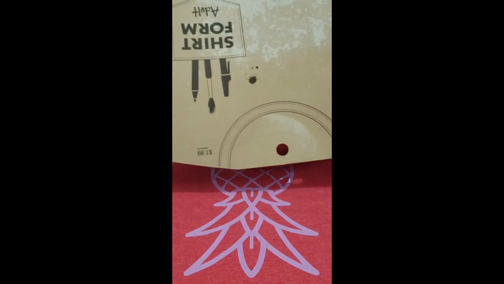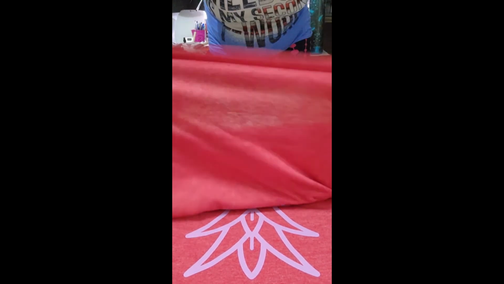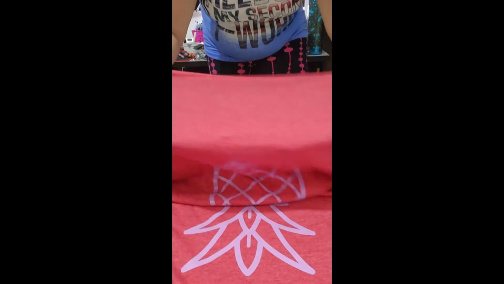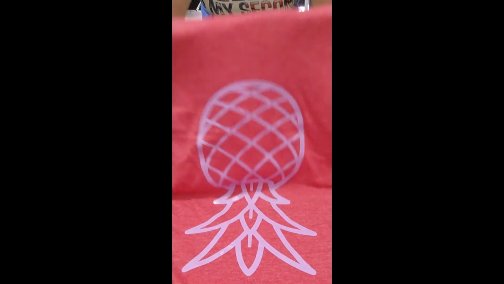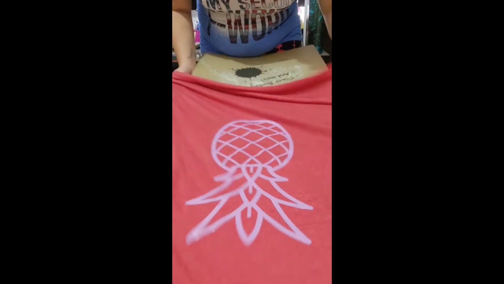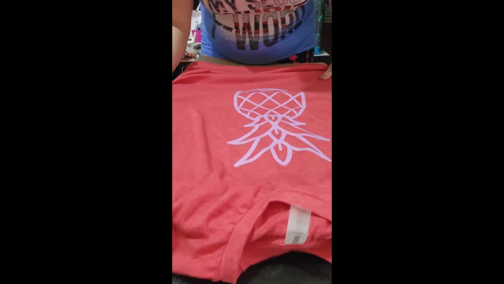I just use these little cardboard shirt forms from Hobby Lobby. Super easy to just, oh man, these shirts are so much better. I was buying a different brand of shirt previously, and I think I may end up switching to this brand here. This is a new brand that I'm trying out.